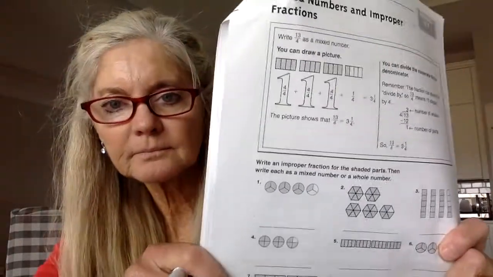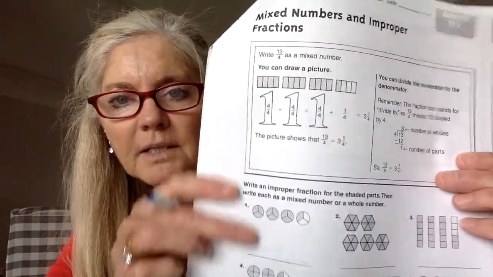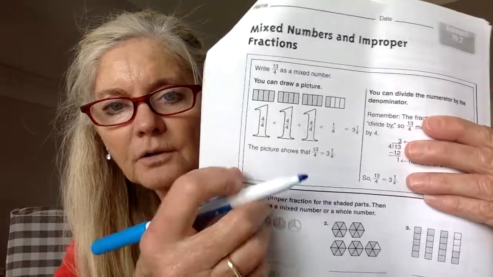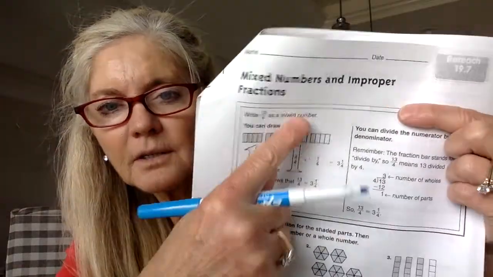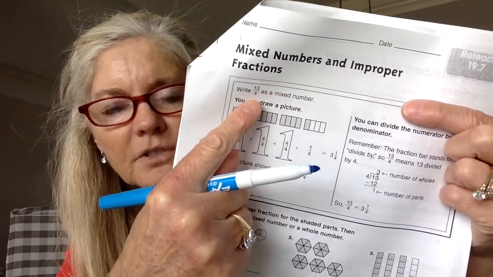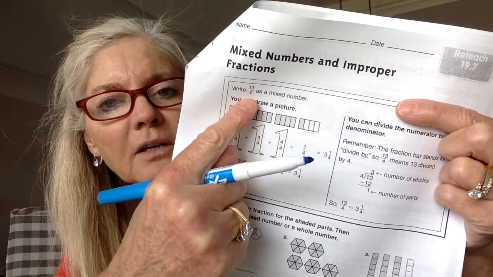Okay? All right, now I'm going to set that down and we're going to look at the worksheet for today. Mixed numbers and improper fractions. This is a mixed number. 13/4. Right there. 13/4. That's an improper fraction, excuse me.